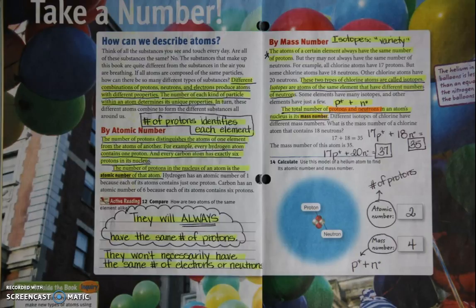How can we describe atoms? Different combinations of protons, neutrons, and electrons produce atoms with different properties. It's important that you understand that the number of each kind of particle within an atom determines its unique properties. This is a major concept.